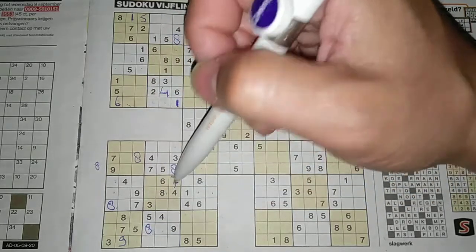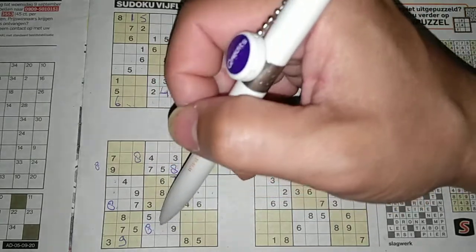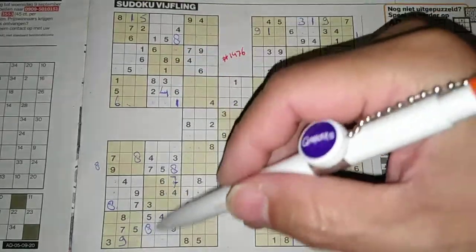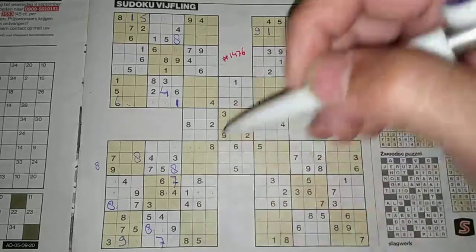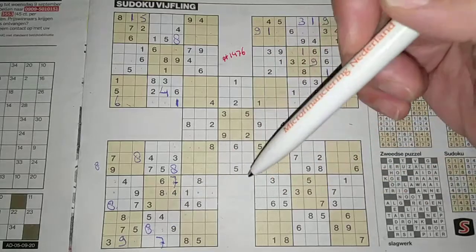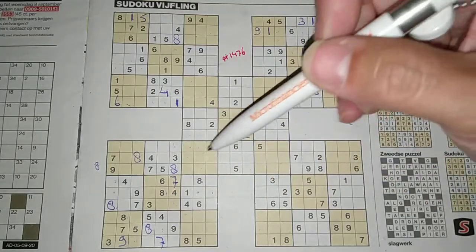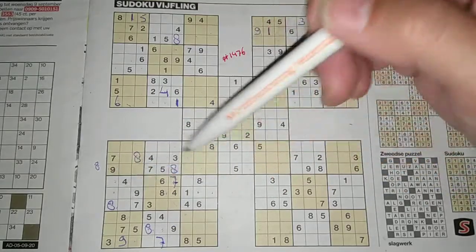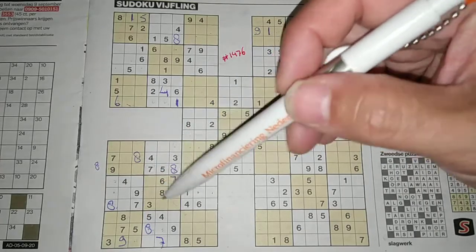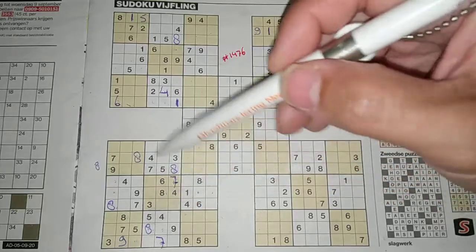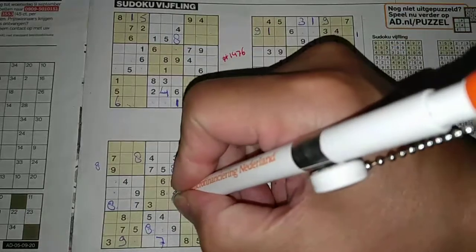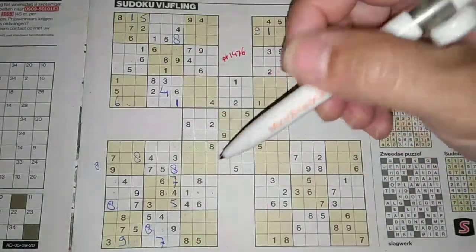7 in this column, 7 in that column. So in the middle column, the only two places for a 7 should be here. Over there, we see here 7, no 7 there. 7 should be here. 6, 6. 5, 5. 5 in this column, 5 in the middle column. So in the column next, the only place for a 5 should be there.